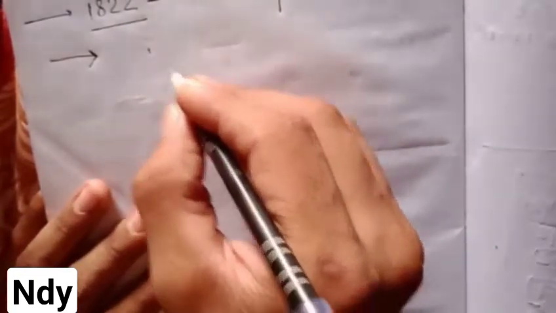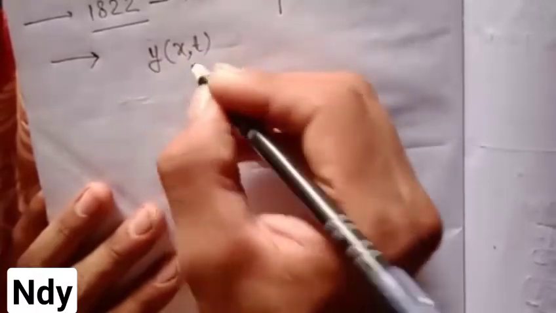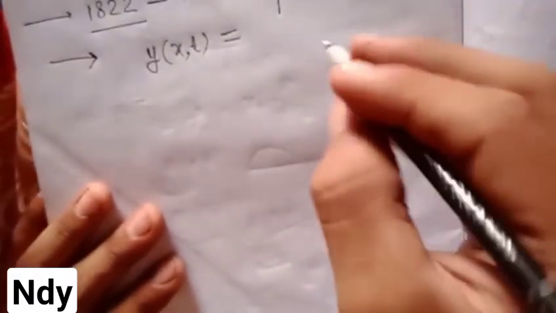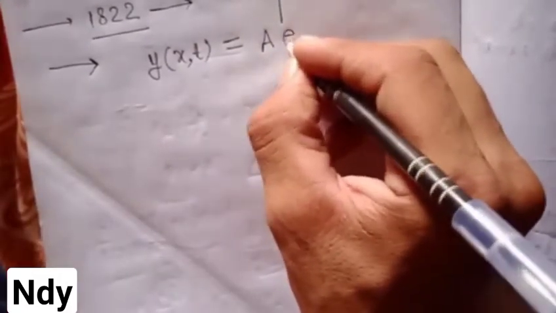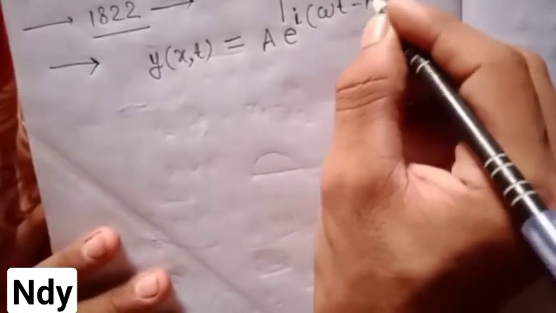Schrodinger thought that let psi(x, t) be a wave equation for the electron waves. So it would be something like A e to the power i(omega t minus kx).